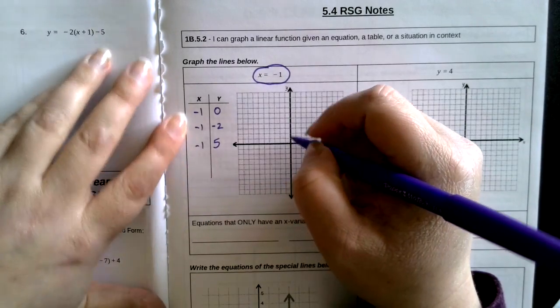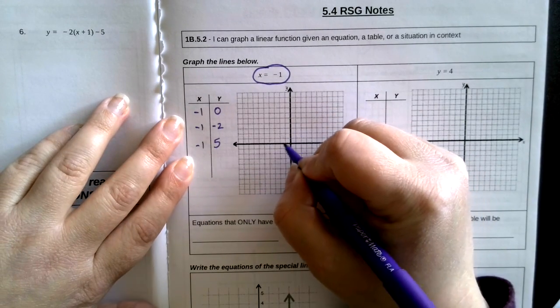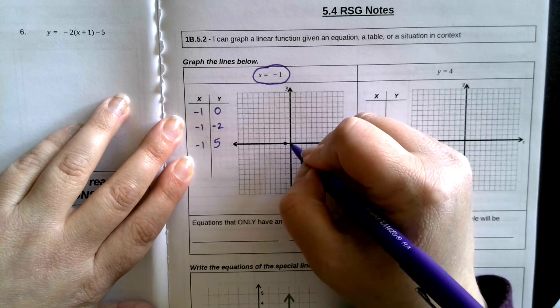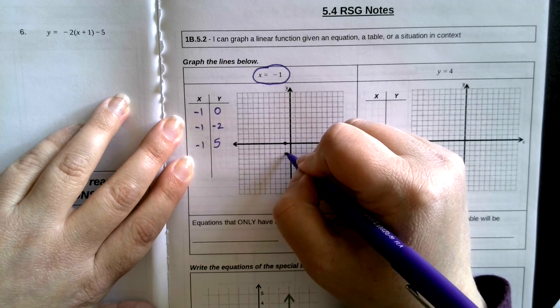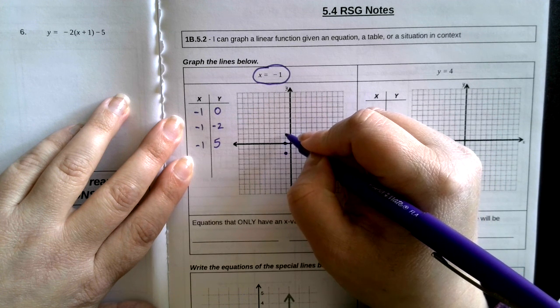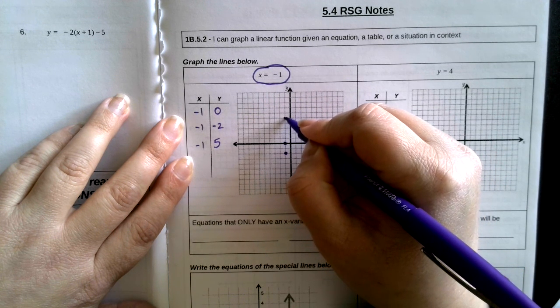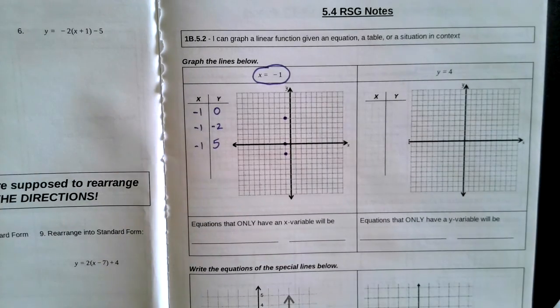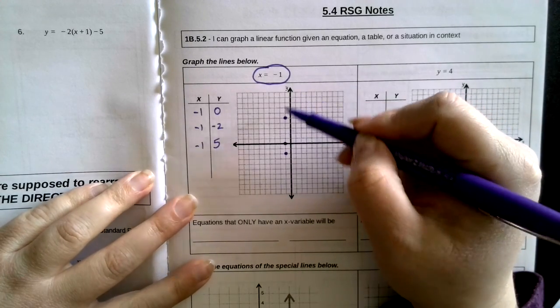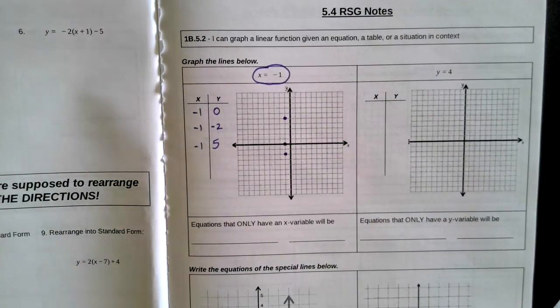So if I start plotting these points and trying to figure out what this looks like, the point -1, 0 is right here. The point -1, -2 would be right here. -1, +5, 1, 2, 3, 4, 5 would be up here. And we can see that regardless of what we end up picking, we're going to have this vertical line through x equals -1.